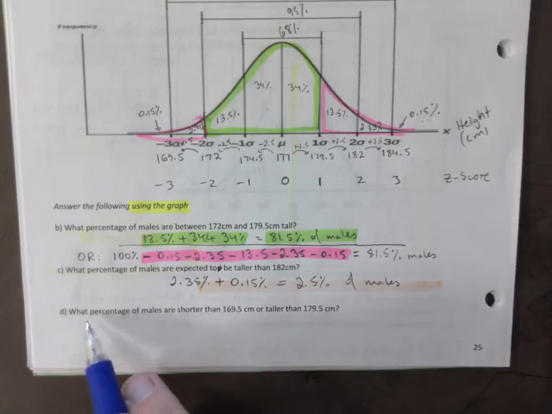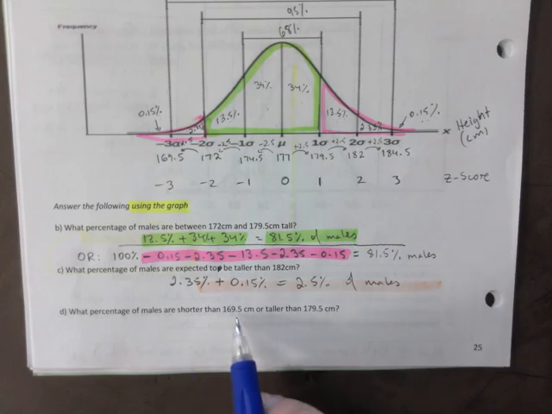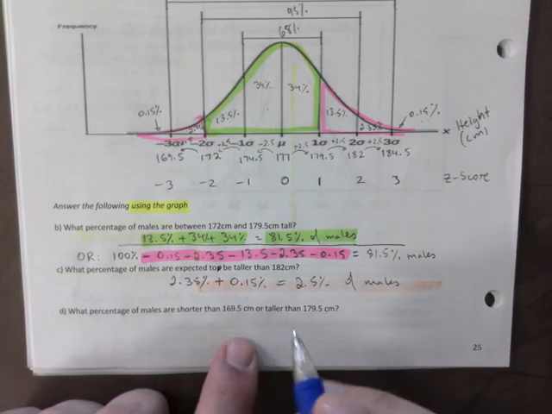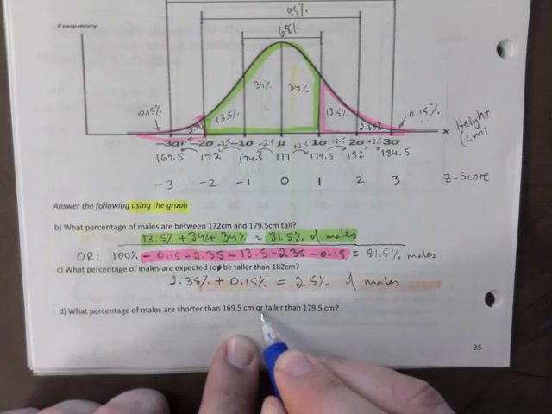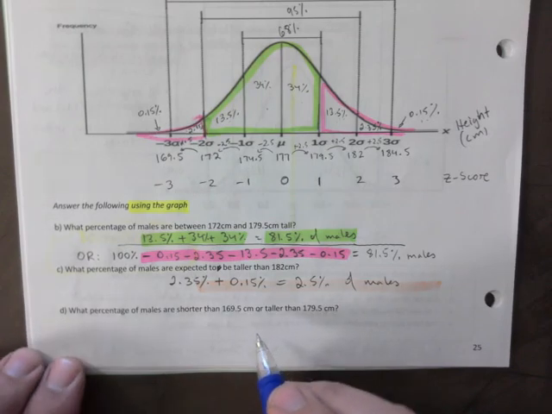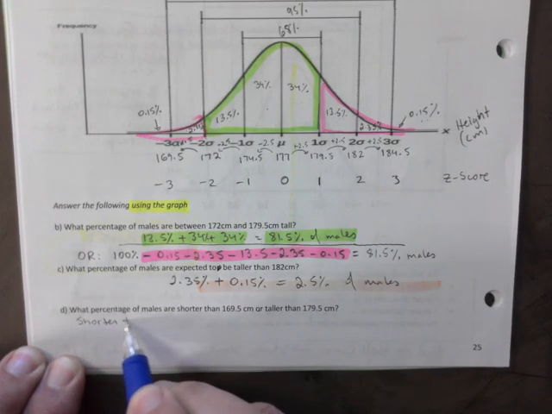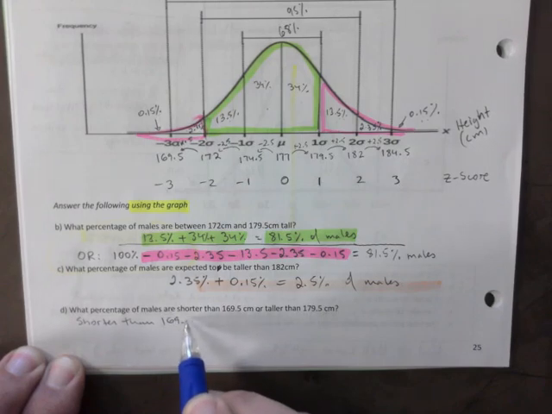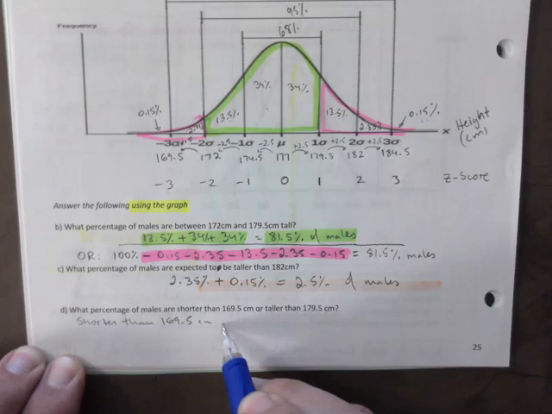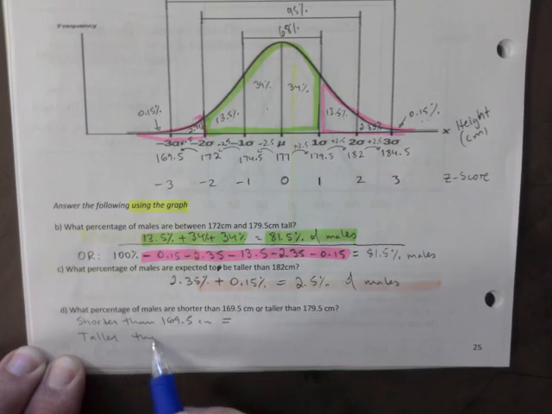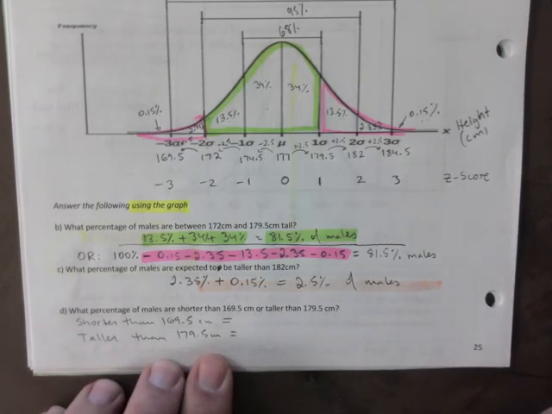What about this? What percentage of males are shorter than 169.5 or taller than 179.5? Okay, "or" means you've got to add it. So what I'm going to do here is figure out shorter first. Shorter than 169.5 centimeters, let's figure that out. And then I'm going to figure out taller than 179.5. And let's get those percentages.